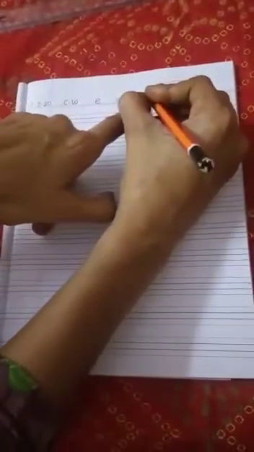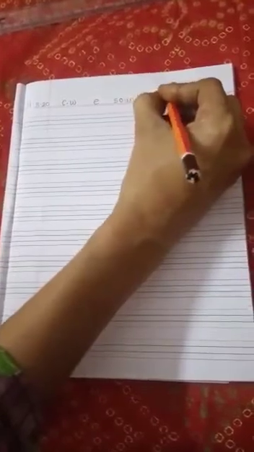C.W. Classwork. Finger space. E, finger space. Sound, sound. Finger space. Words. E sound words. Now we will draw 3 lines in the notebook.